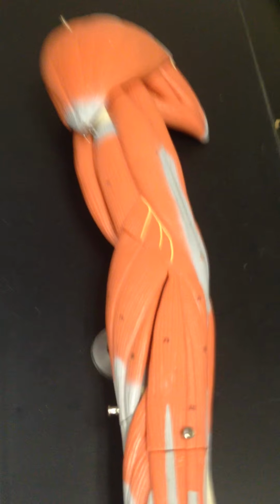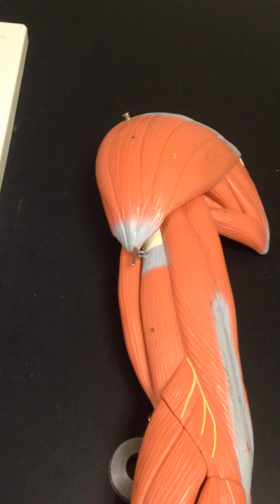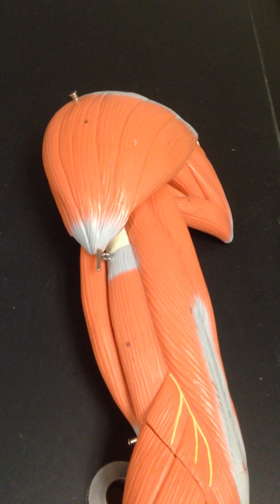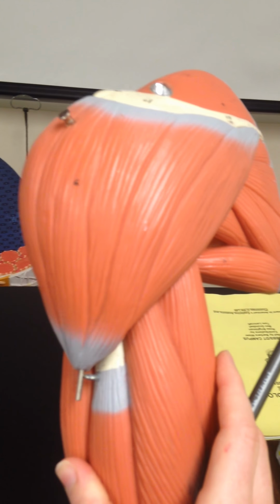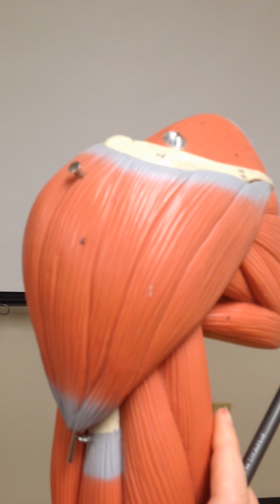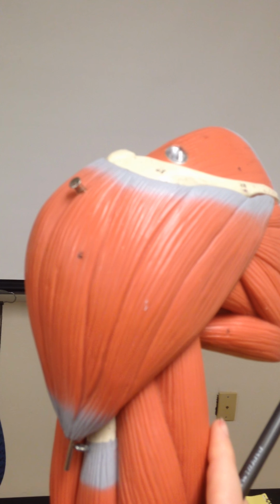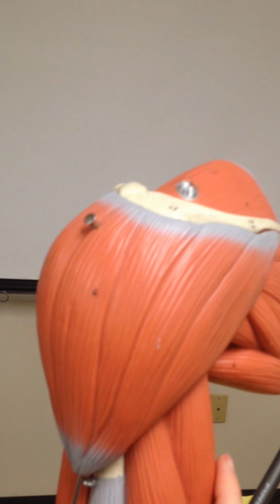Okay, so this is not an anatomical position because, as you can see, the arm is pronated. But you need to have it viewed this way in order to see the deltoid. So here is your deltoid. The deltoid will attach proximally to the clavicle and to the acromion process.